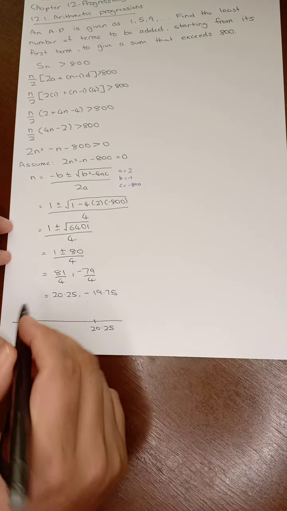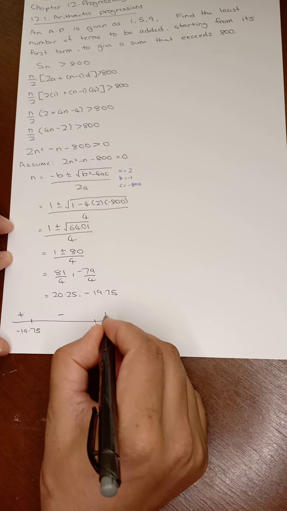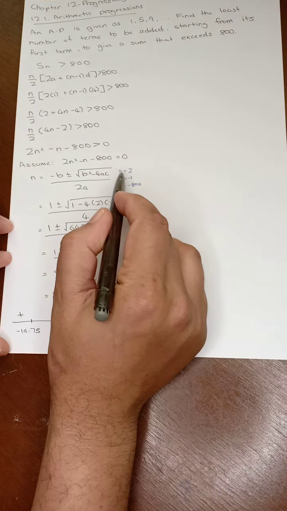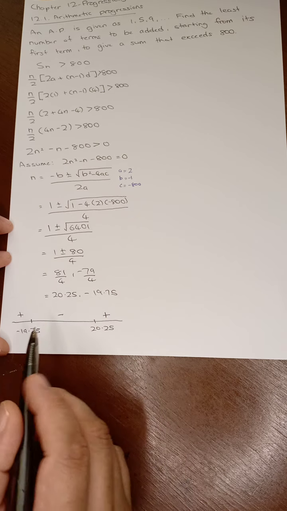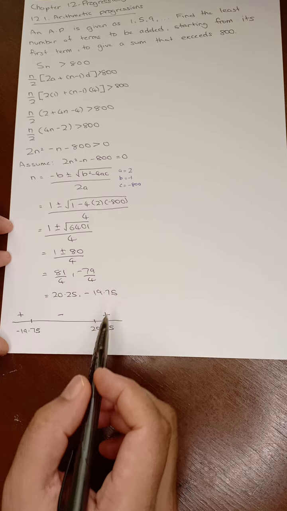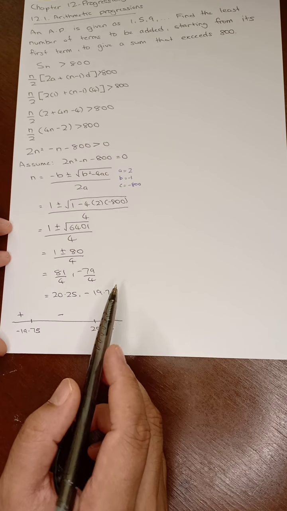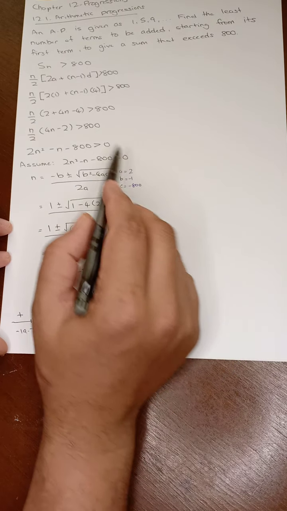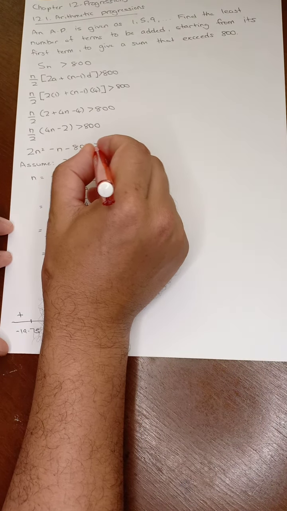If a is positive, the first zone will be positive, followed by negative, then positive. If it's negative, then negative, positive, negative, alternating. Now I know my zones, and I need to know which zone to pick as the answer.